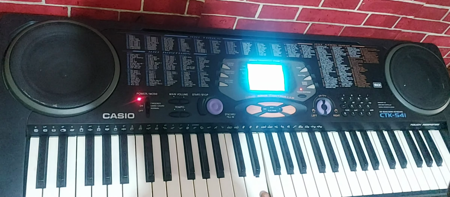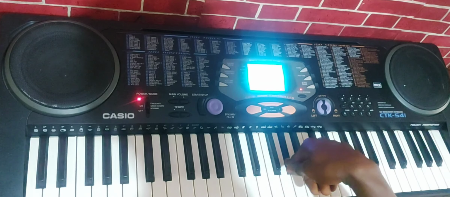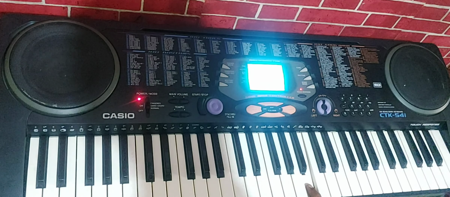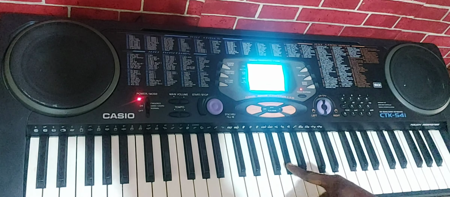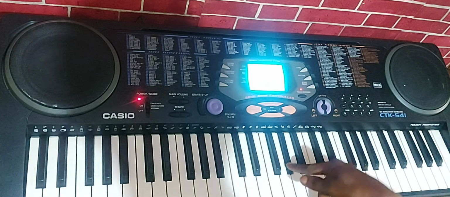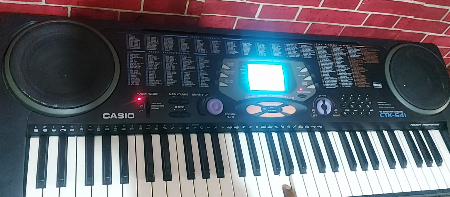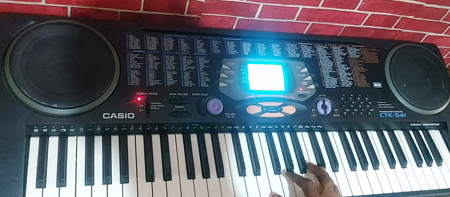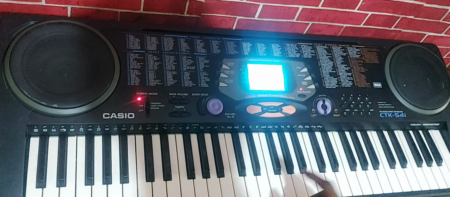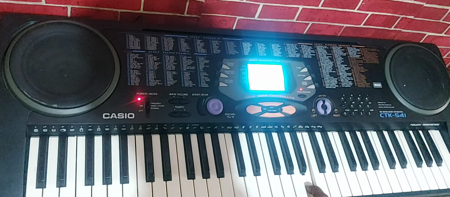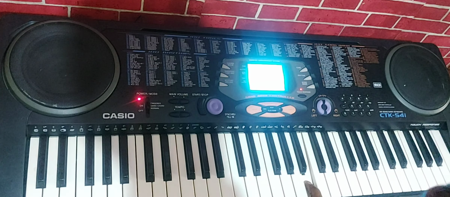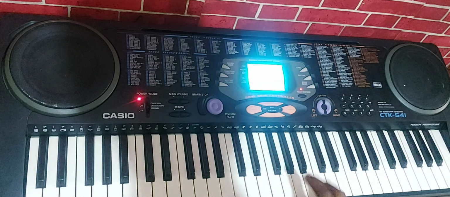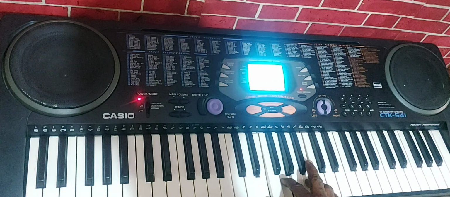So E is the root, G sharp is the major third, then B is the major fifth. You don't need major third. We have to bring it down by semitone. So we arrived at G. So E minor chords consist of the E, G, and B. E as root, G as minor third, then B as the major fifth, E minor chord.